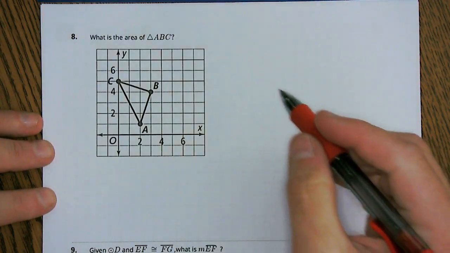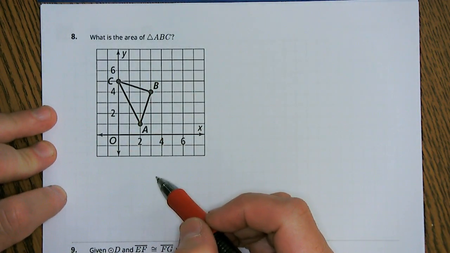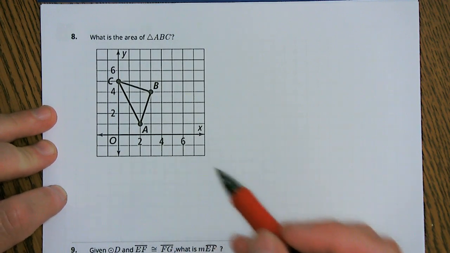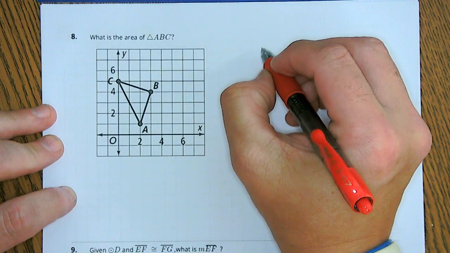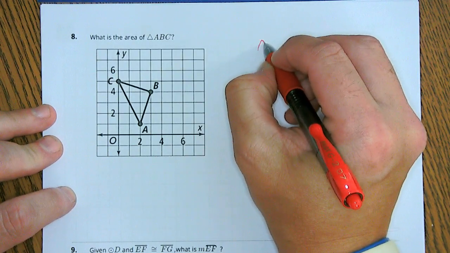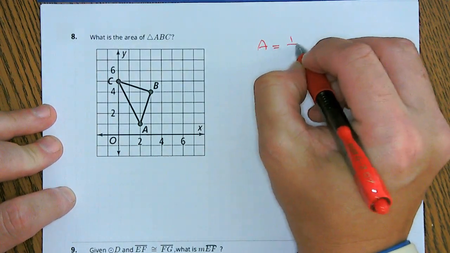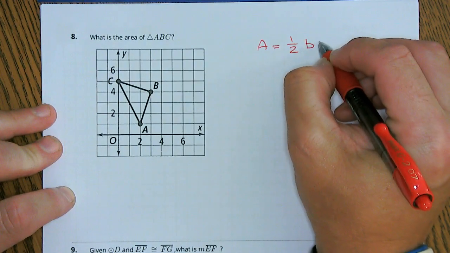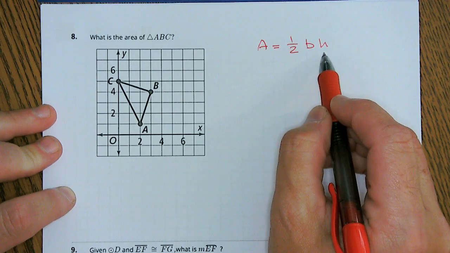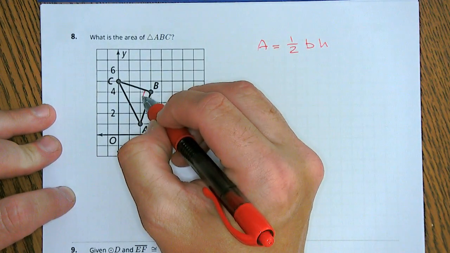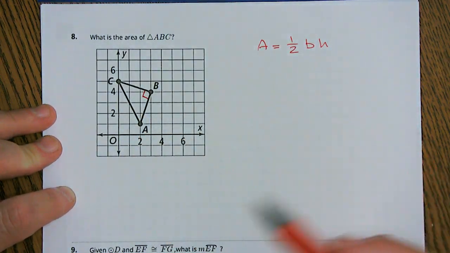All right, let's take a look at number 8. So what is the area of triangle ABC? Well, triangle ABC is a triangle. So we're going to know that the formula for the area of a triangle is 1/2 of its base times its height. Now, remember that a base and height on a triangle are always perpendicular to each other. So this is going to be handy.